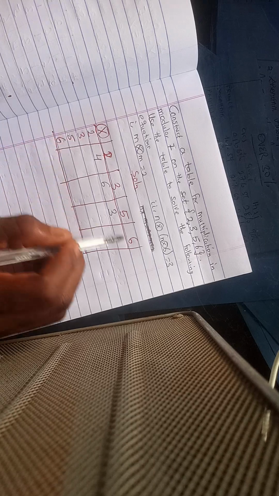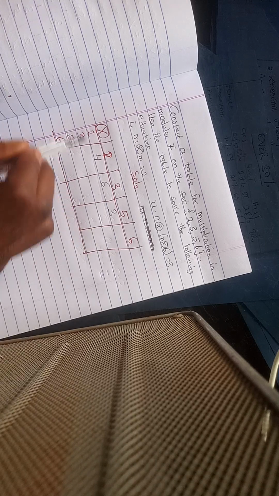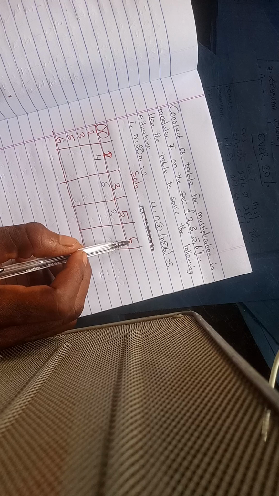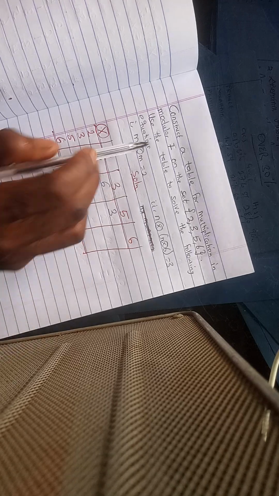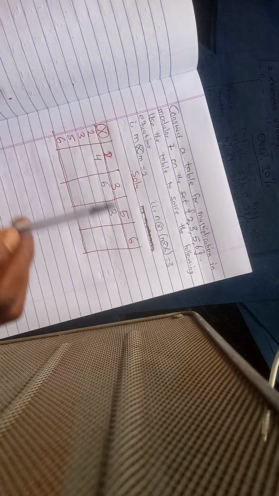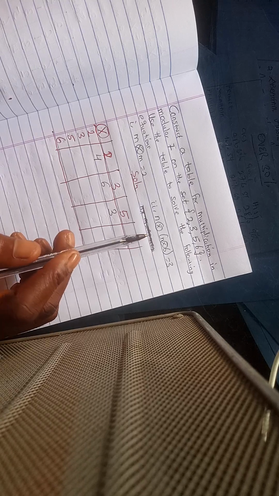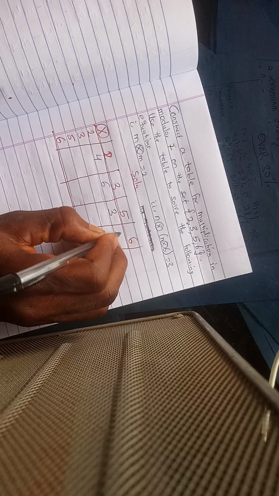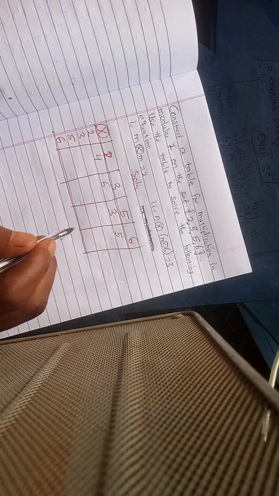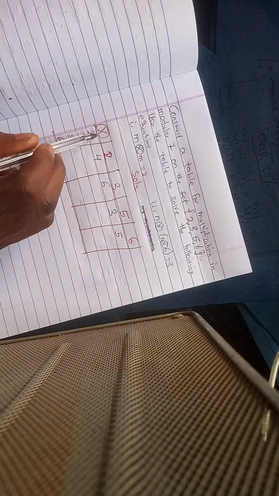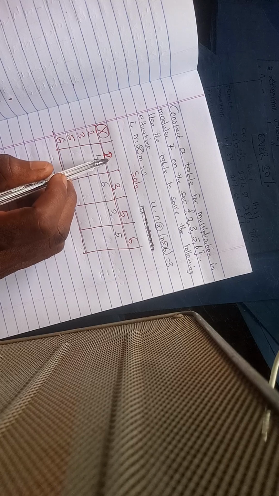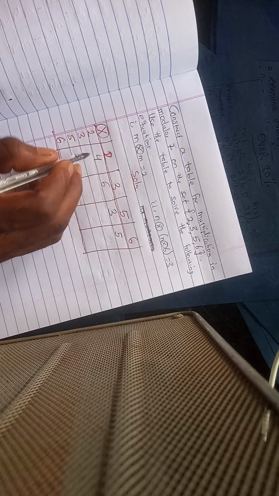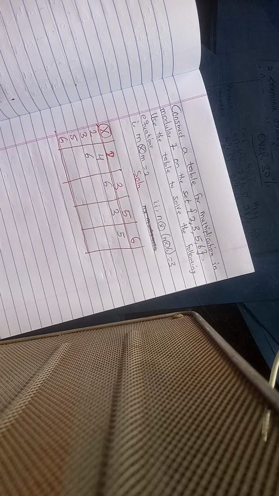So 2 times 6, which is 12. How many times will the modular, which is 7, enter 12? Only once, leaving a remainder of 5. Then we come to this side. 3 times 2 is 6. 6 is less than the modular, so 6.